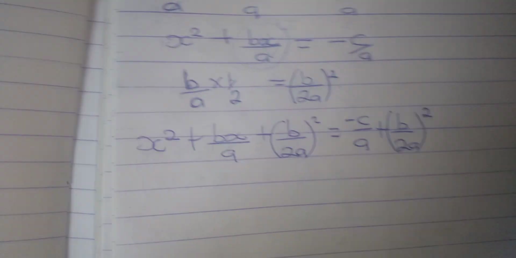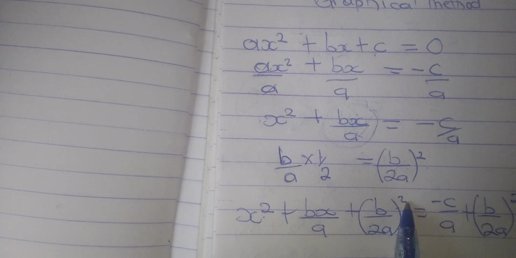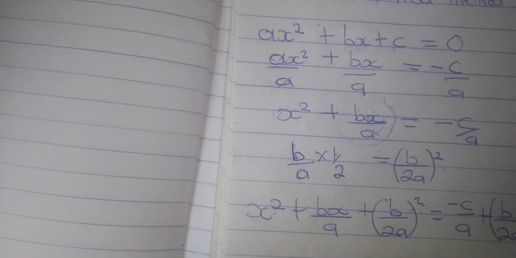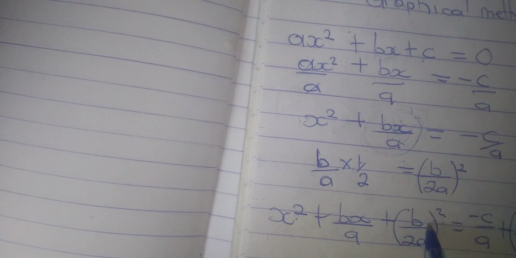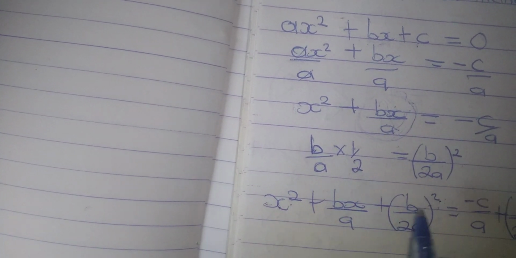Noticing that this is a square and this is a square, we shall simply consider them as a square.